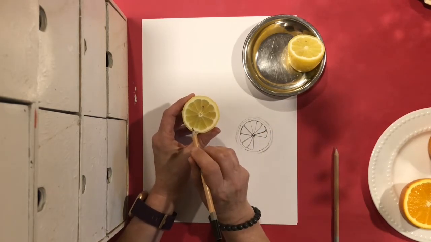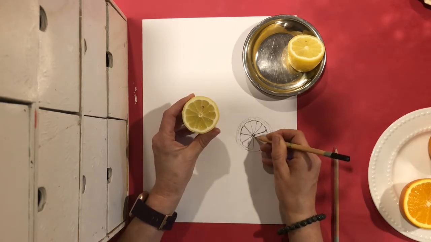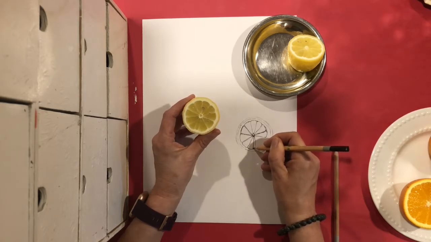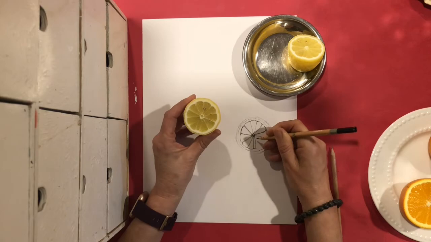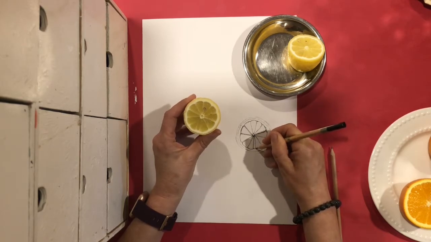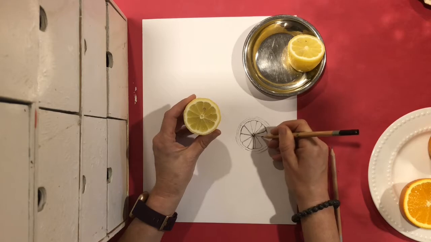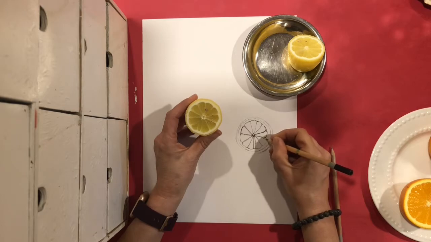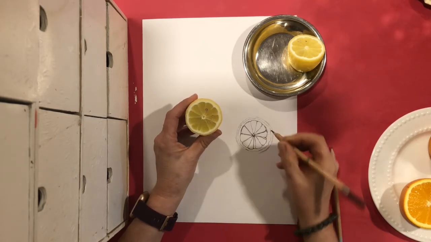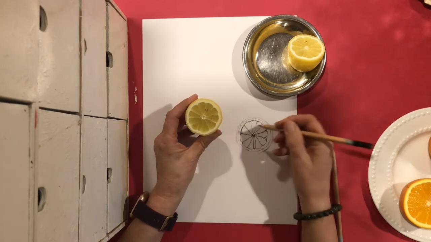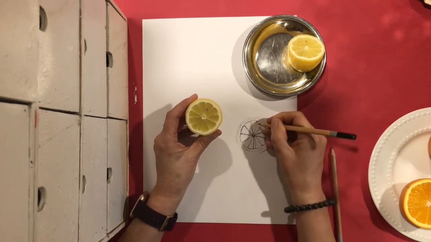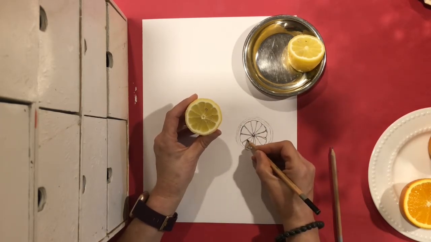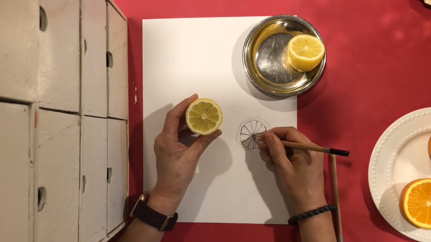Okay, I noticed down here this one, there's a little one next to it, so I'm going to actually add that in. They're not exactly all the same size. And as I'm looking even closer, I'm noticing that there are actually lines in between here. So maybe I can make a really narrow line where these little segments of the lemon join.